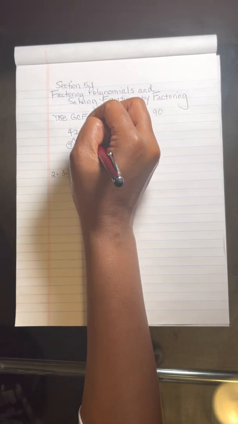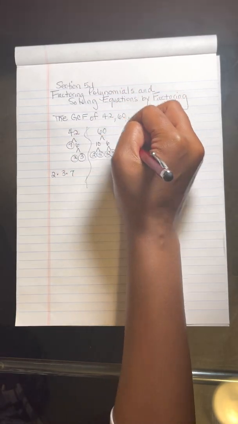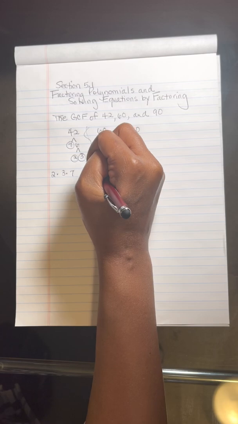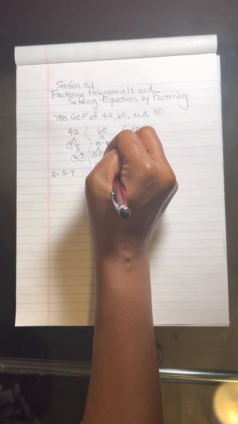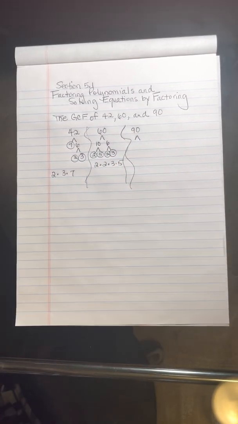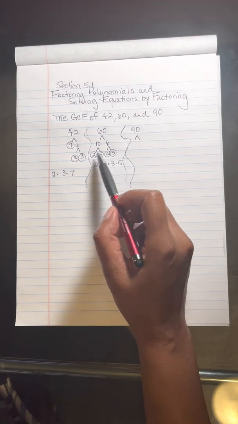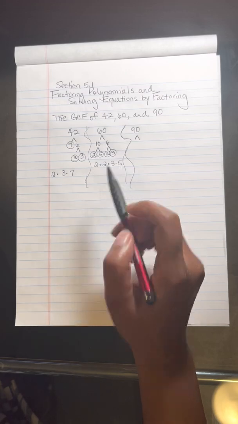Okay. So let me separate this so you won't be confused. I want you to be crystal clear. So here, this is 2 times 2 times 3 times 5. And I just like to put my numbers in order from least to greatest. Okay, I have 2 2s, 1 3, and 1 5.